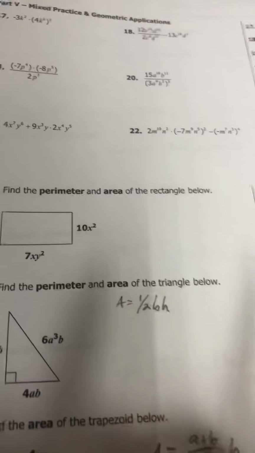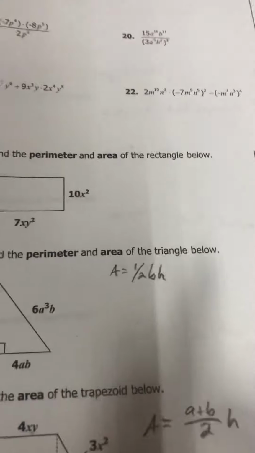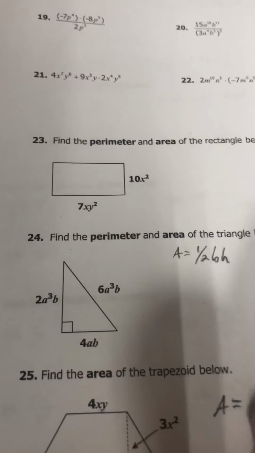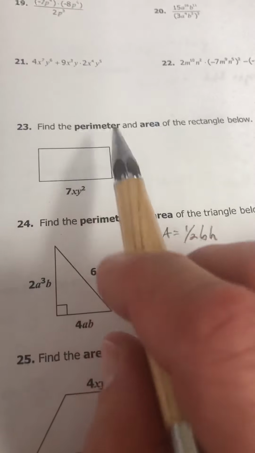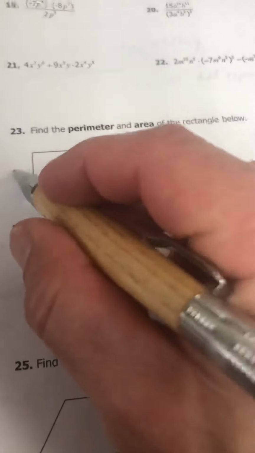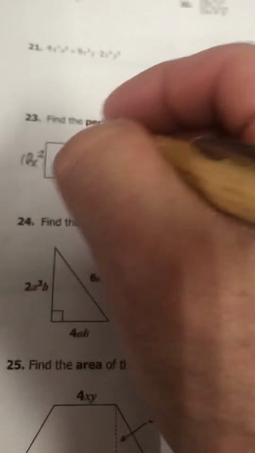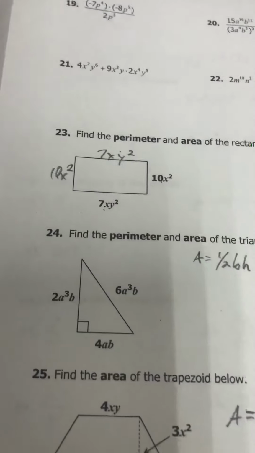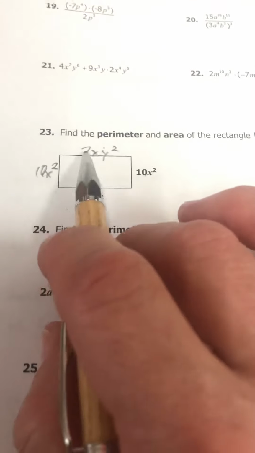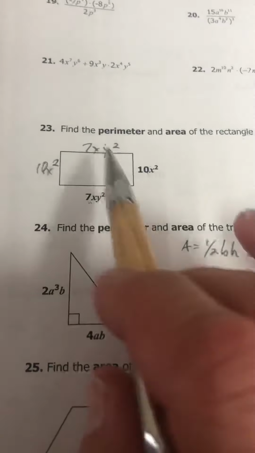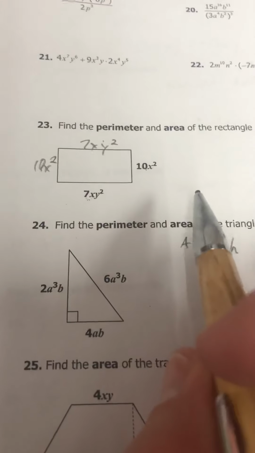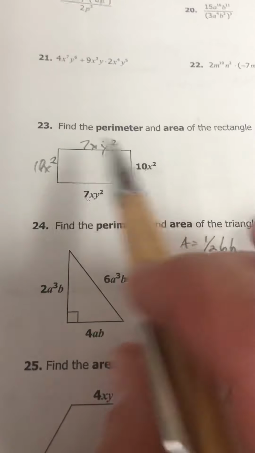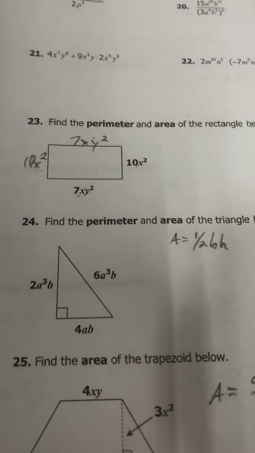Some reminders I want to give you for 23, 24, and 25. So hopefully you're pausing this. The perimeter, remember you're going to add all the way around. So remember there's a 10x squared over here, and there's a 7xy2 over here. Okay? So that's the perimeter. You're going to add all of them. And when you're adding, remember you can only combine like terms. So you're only going to add these two, and you're going to add these two, and that's going to be your answer for the perimeter.